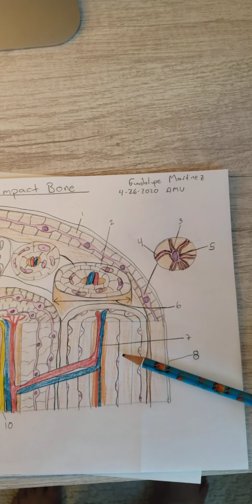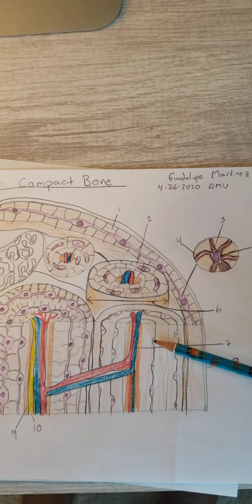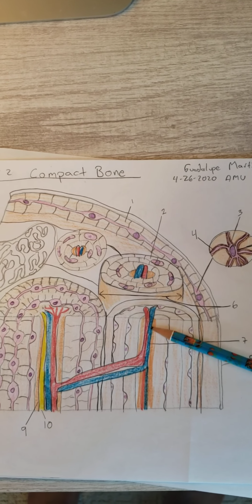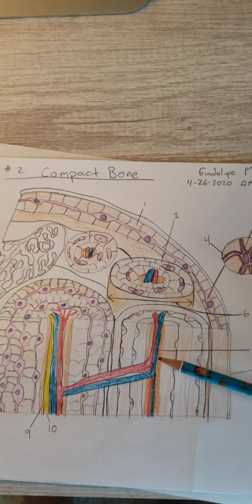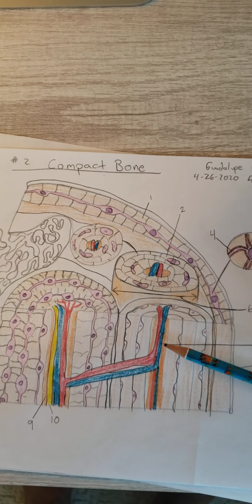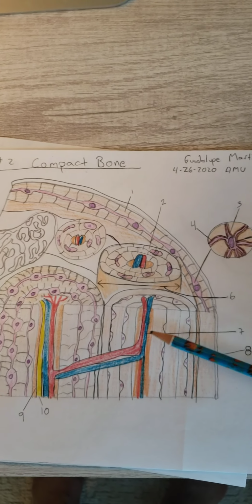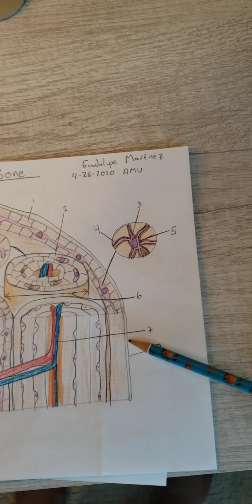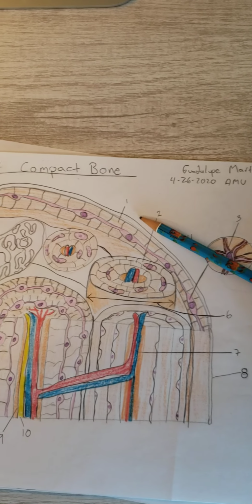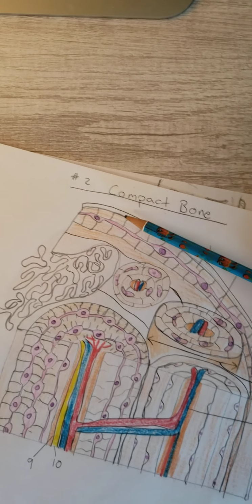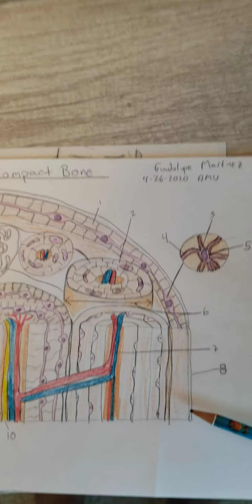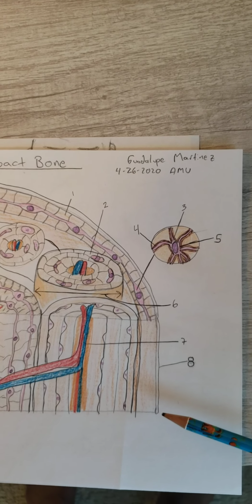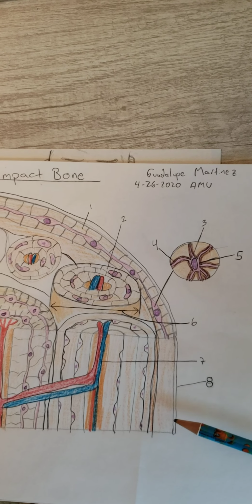Zooming out, number seven are blood vessels, again like the previous one. I made sure to make them a different color so that they stand out. Number eight is the very outside of the bone. That's called the periosteum.